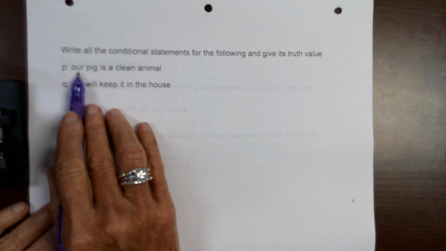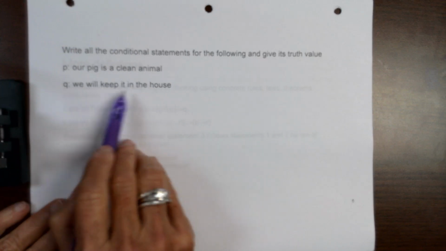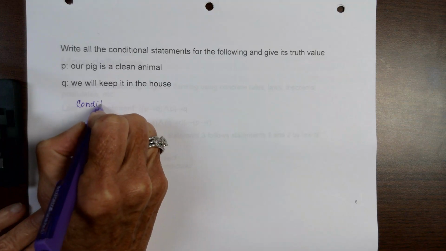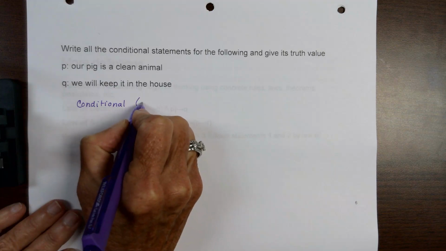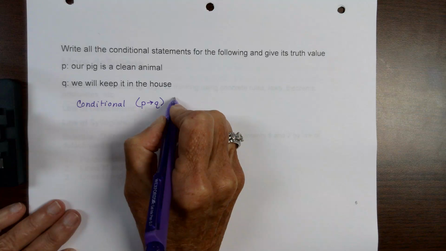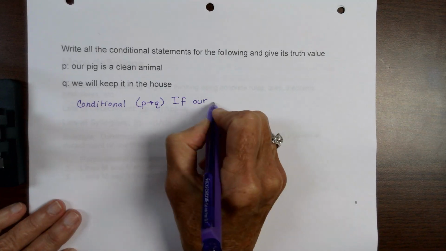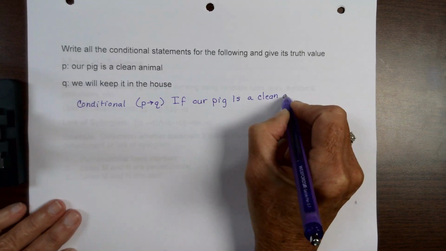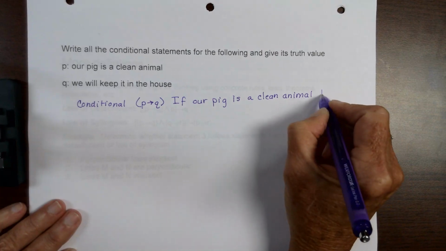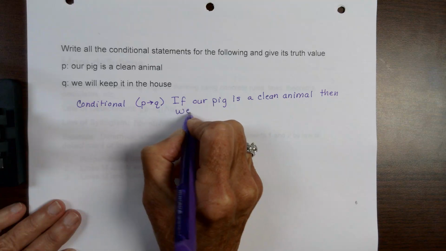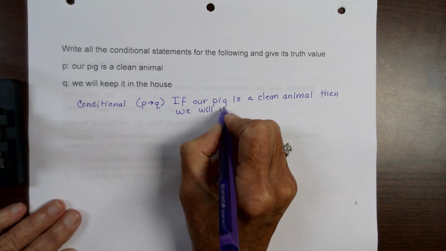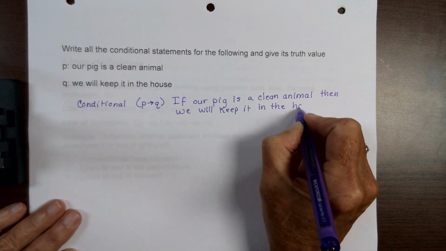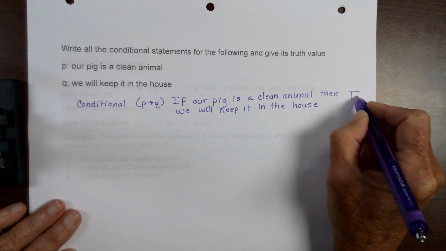So if the statement P is our pig is a clean animal and the statement Q is we will keep it in the house, then the conditional, which is P then Q, is: if our pig is a clean animal, then we will keep it in the house. And that is true because I was given that.